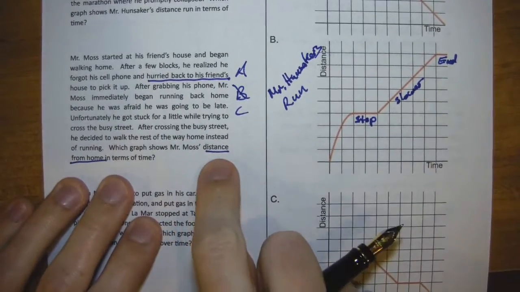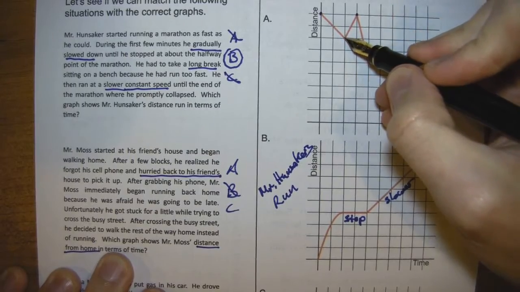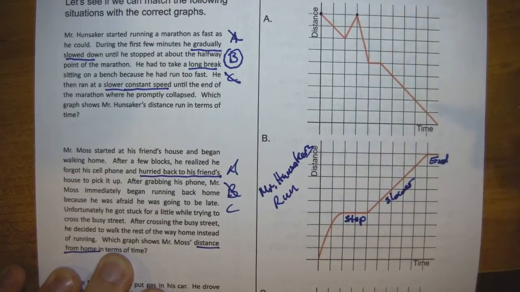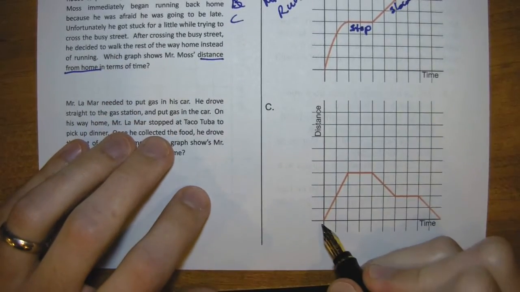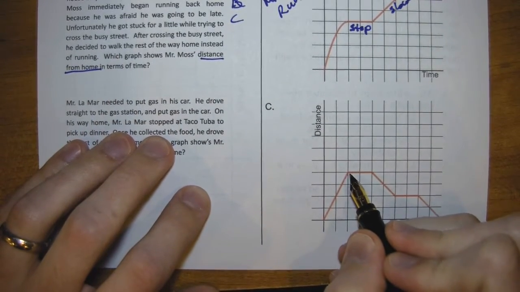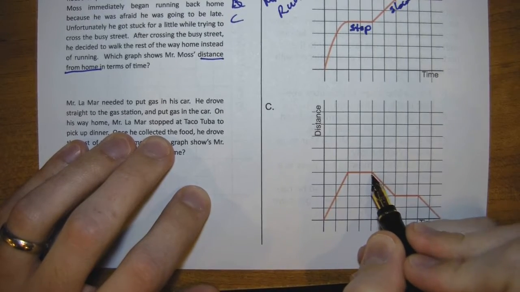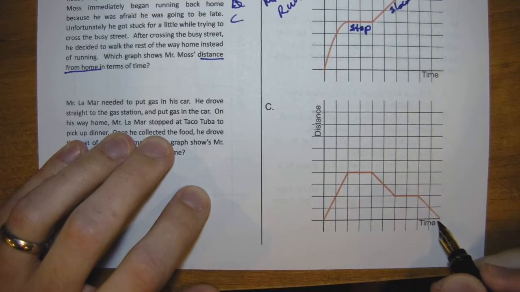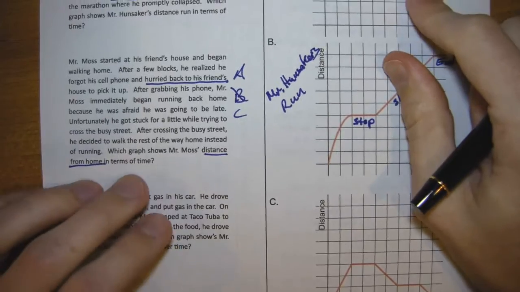And remember, we're looking at distance from home. So he was a long way from home, got a little bit closer, had to turn back and went back to that same distance he was away. Notice for C, we don't really get that. We see that he went away from home, but then stopped. Or went towards home rather, and stopped. Well, that really doesn't make sense because this would be his return trip, and it doesn't show him leaving again. So let's look at A, and we'll continue it all the way through.